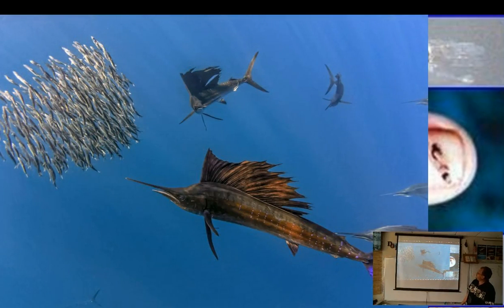Wow. Here's the fastest fish in the world. These anchovies have no prayer. The sailfish are herding them into a nice ball, and then they'll dive through the ball with their mouths open and catch what they can.